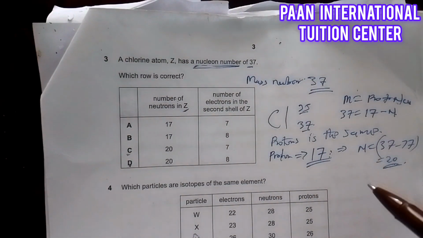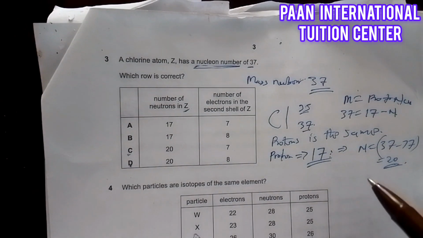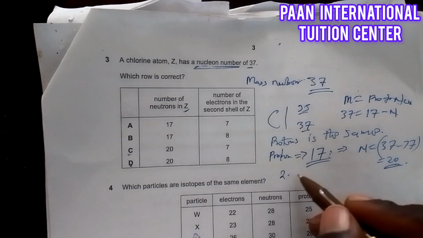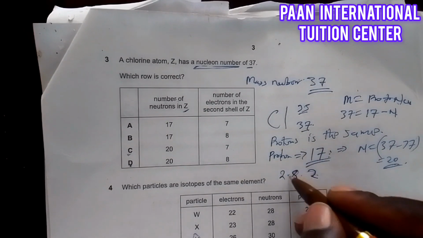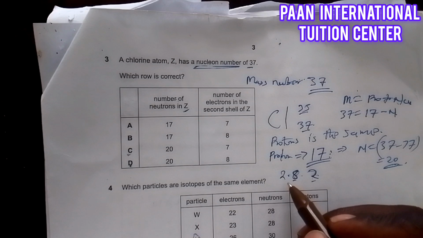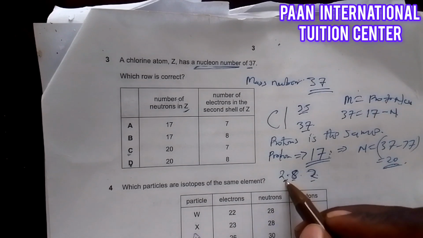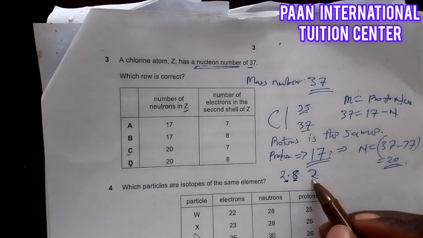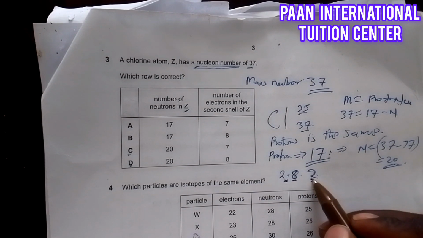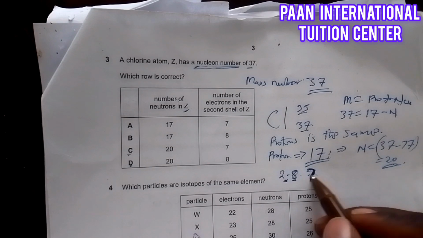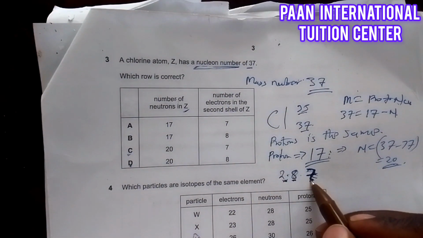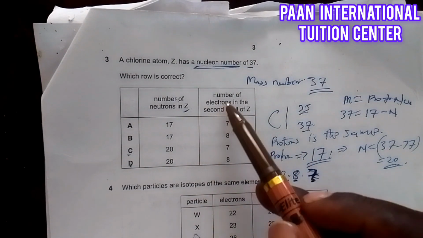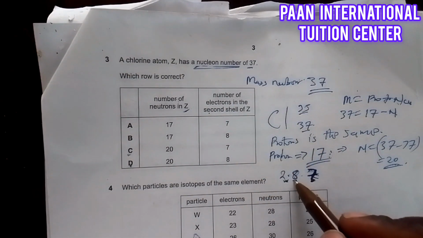Now, the electron arrangement in chlorine is 2, 8, 7. So what does that tell us? 2 is in the first shell, and then 8 is in the second shell, and then 7, sorry, because it has got 17 electrons, that is 2, 8, 7. So 7 is in the third shell. But for the second shell we have got 8.